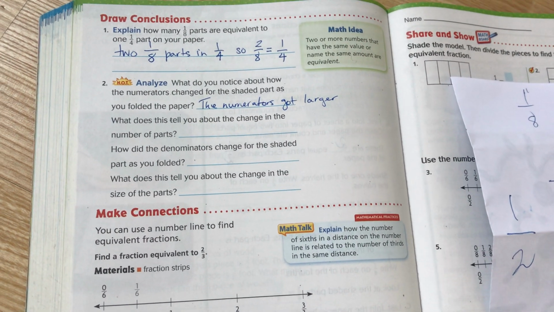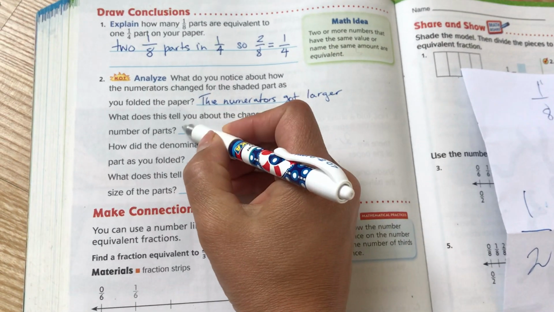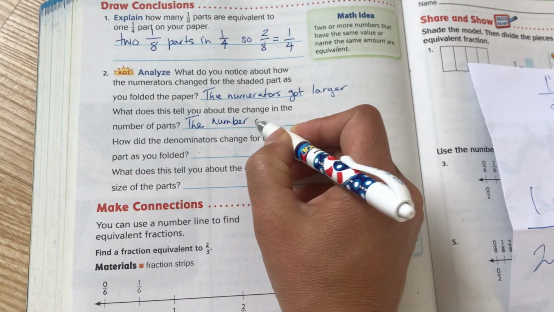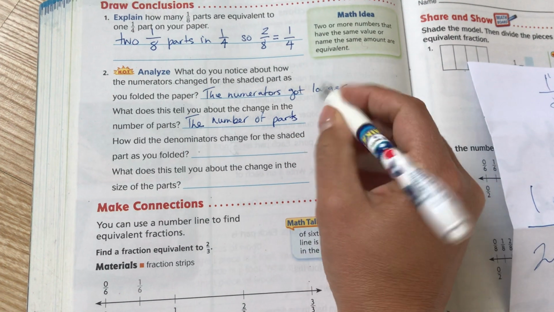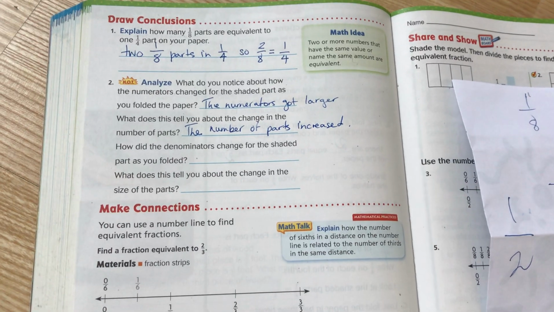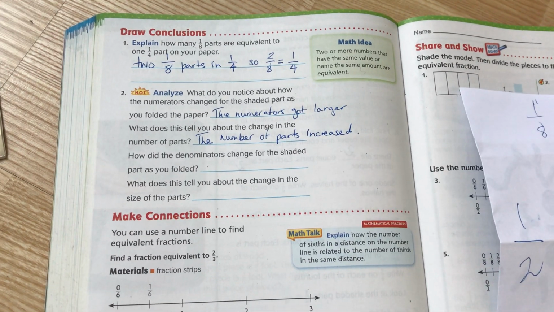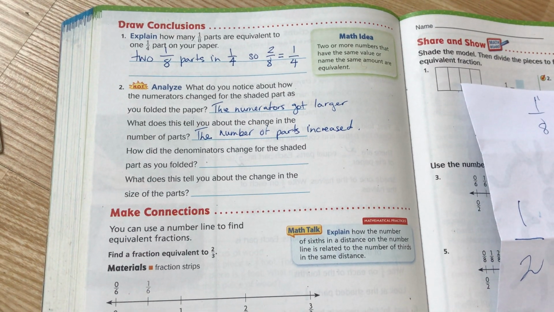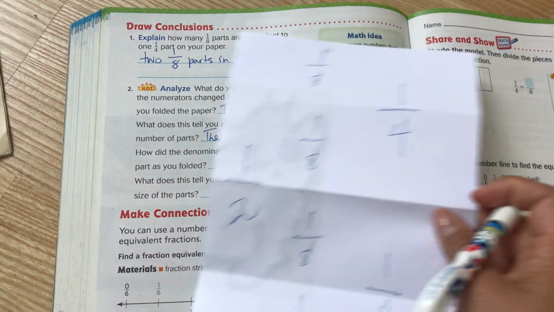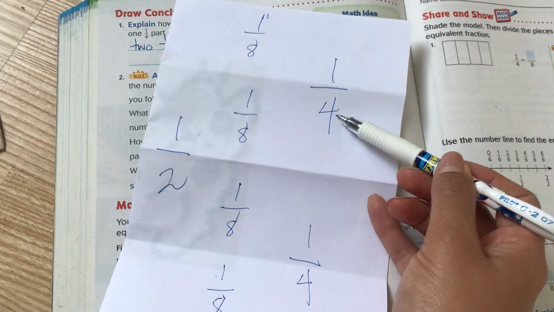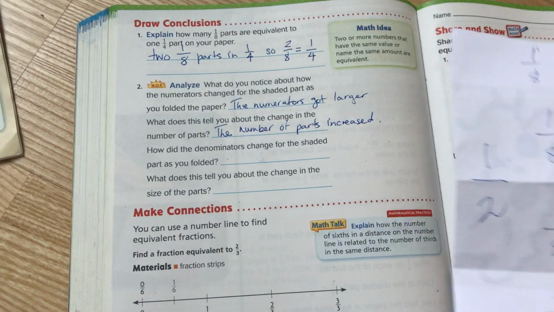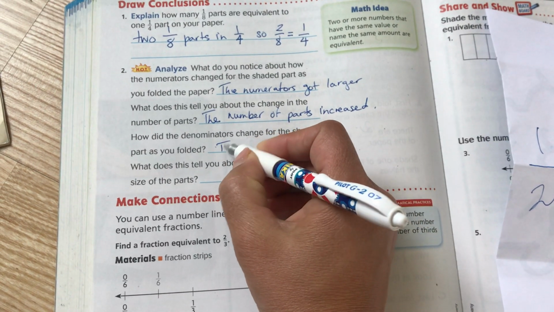And what does this tell you about the change in the number of parts? That means the number of parts increased. That means that we had more parts every time that we folded the paper. And how did the denominators change for the shaded parts as you folded? Well, I went from 2 to 4, so that's doubled, and then 4 to 8, and that's doubled as well. So they doubled.